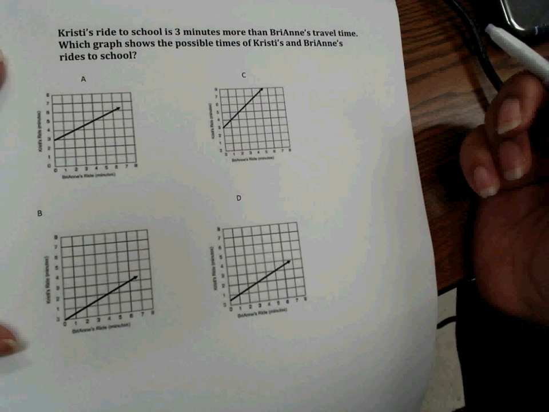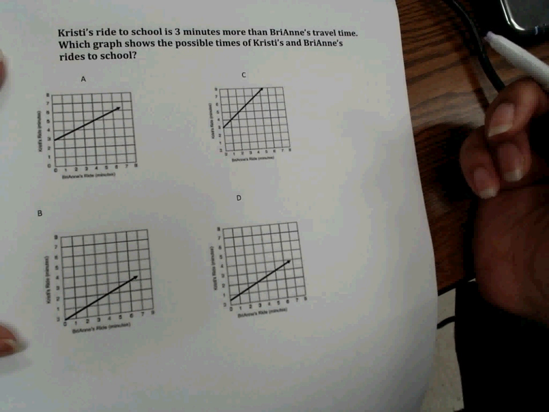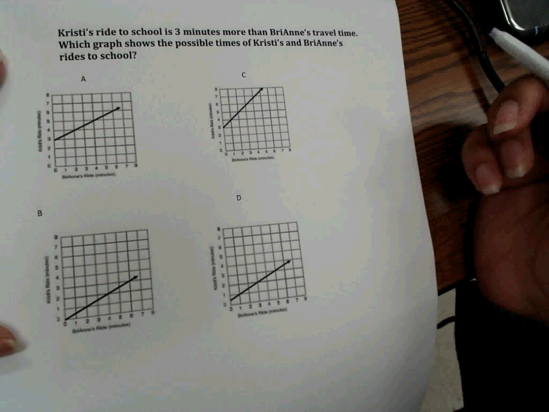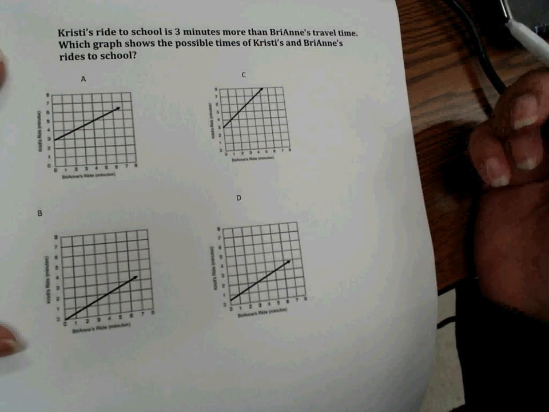This is Miss Carter. We're going to talk about graphs in relation to word problems. So the first thing you want to do is read the word problem. After you read the word problem, you want to underline what is important.